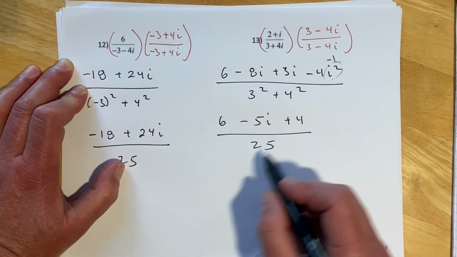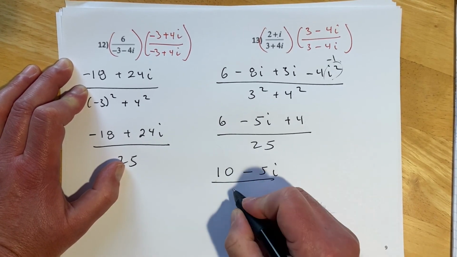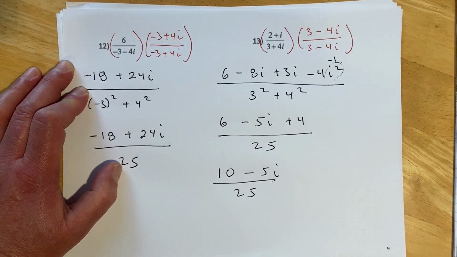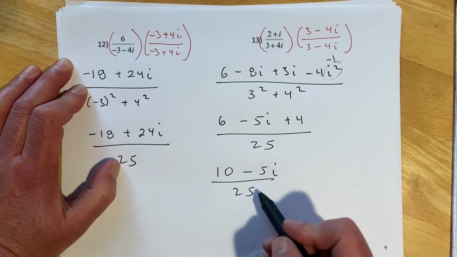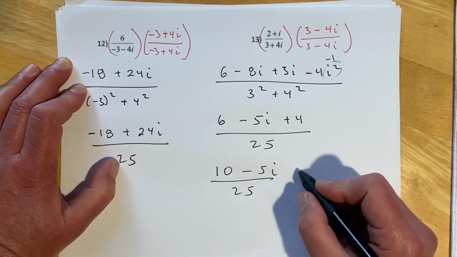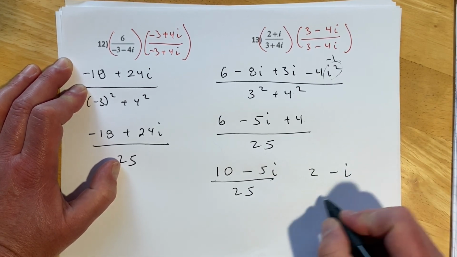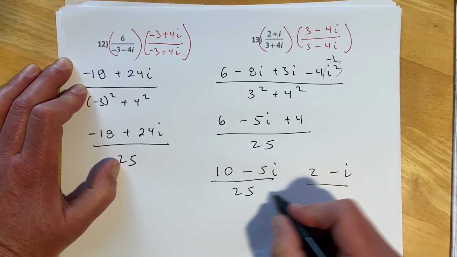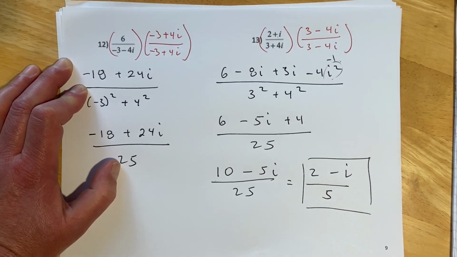Then 6 and 4, so that's giving us 10 minus 5i over 25. So here's one where it reduces, and this is where I could factor the 5 out, and that's why this works. For me, it's easier just to go 5 goes into 10 twice, 5 goes into 5 once, so invisible 1, 5 goes into 25 5 times. And that seems like an easy way to think about it.